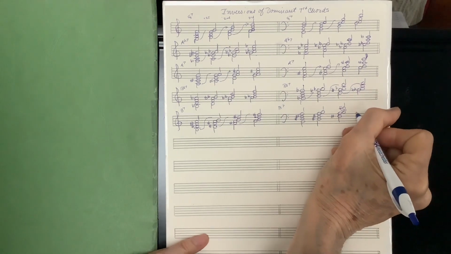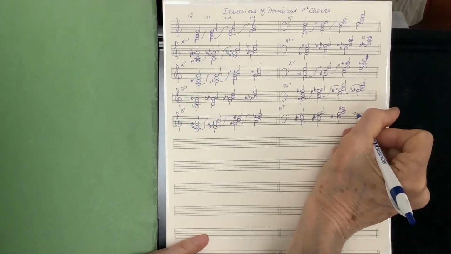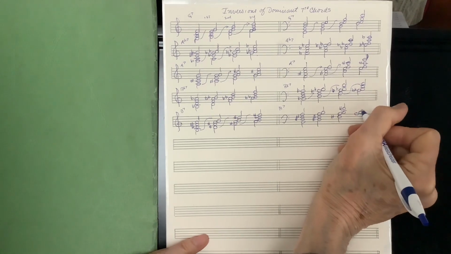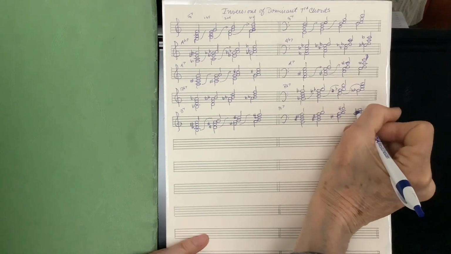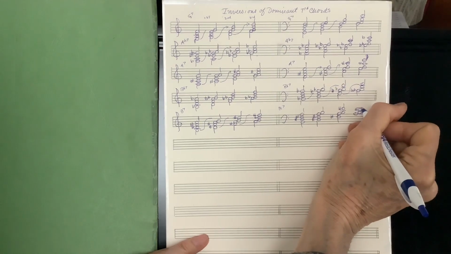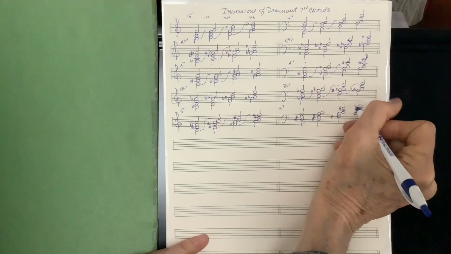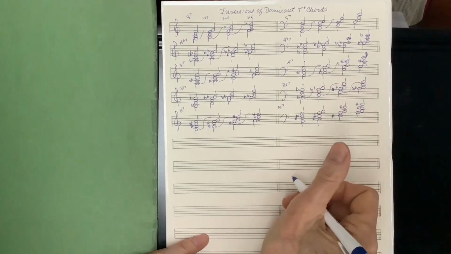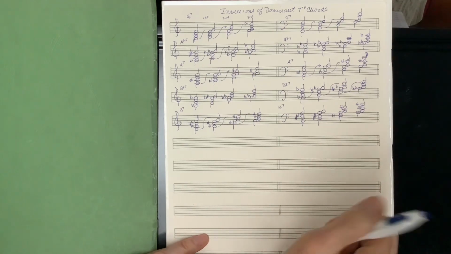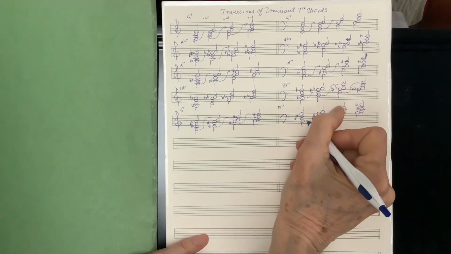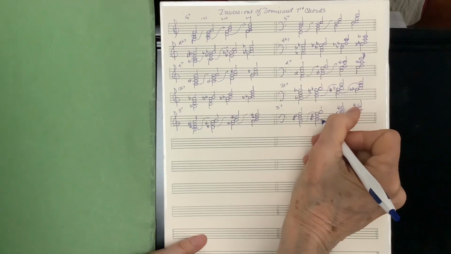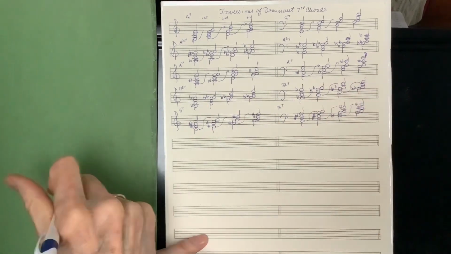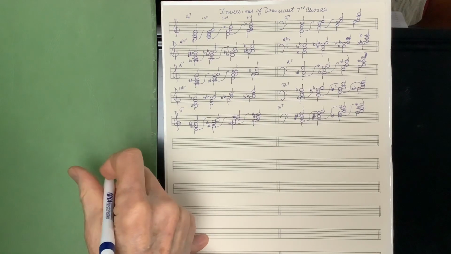Then third inversion looks like this: the 7th, and then the B triad, B, D sharp, F sharp, and we're in business. There you go. Here the B travels up an octave, the D sharp travels up an octave, and the F sharp comes up an octave as we go through the inversions.